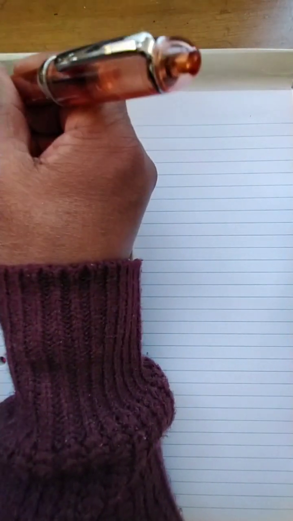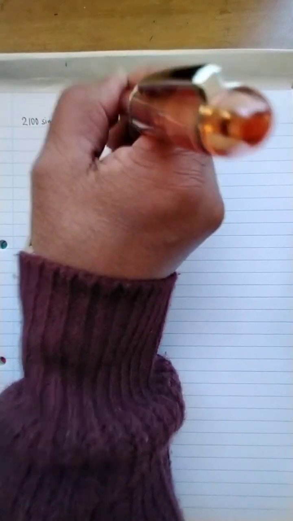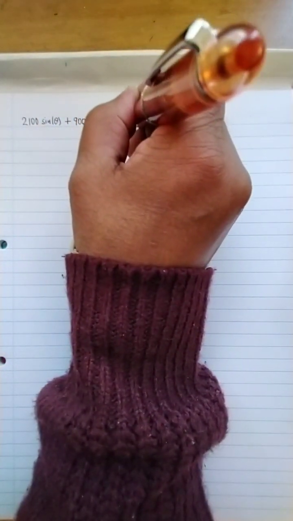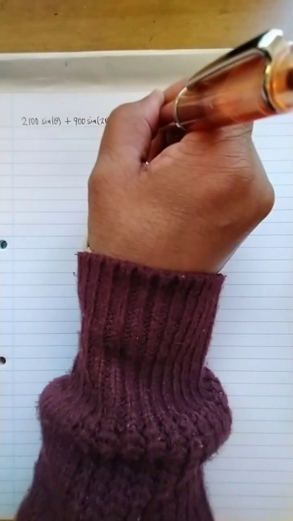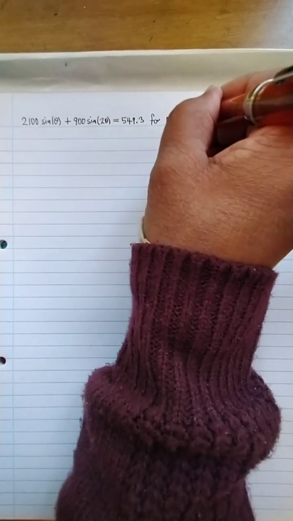From the Hanna book, in the crank effort diagram, there is an equation to solve, and the equation takes the form 2100 sine of theta plus 900 sine of 2 theta is equal to 549.3, for theta between 0 degrees and 360 degrees.